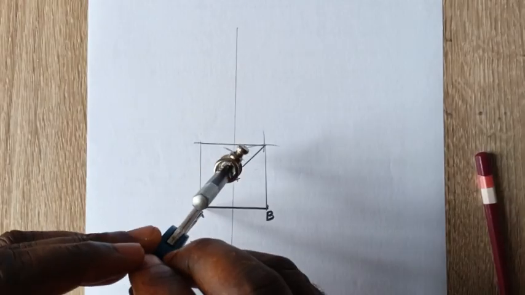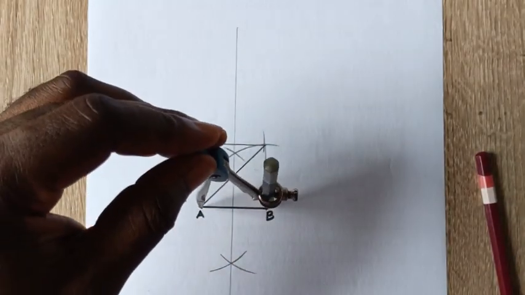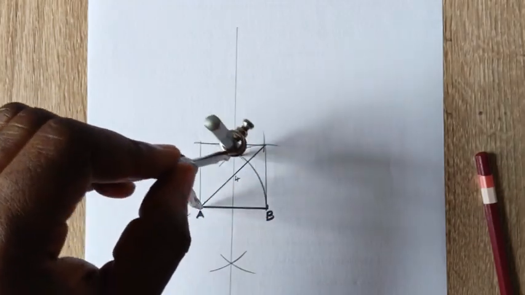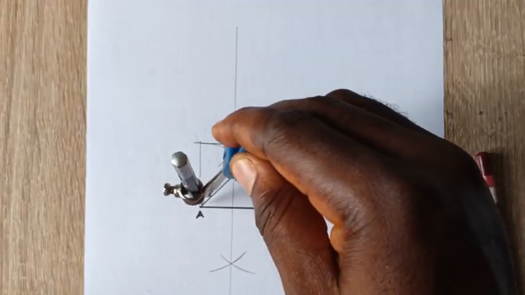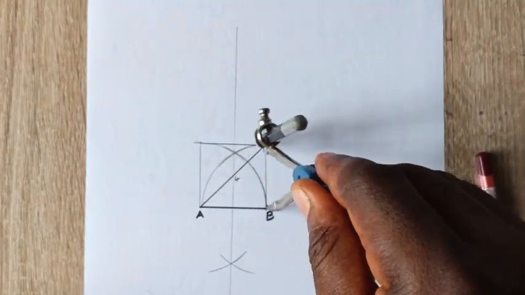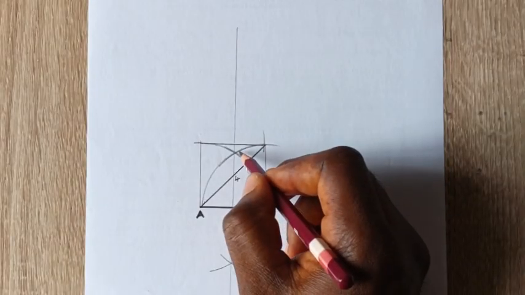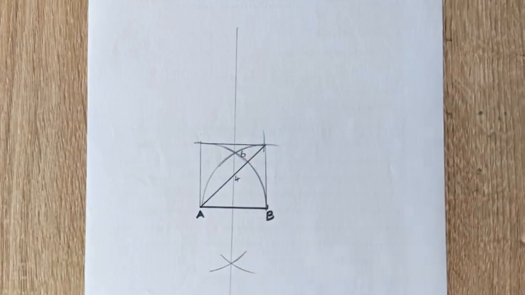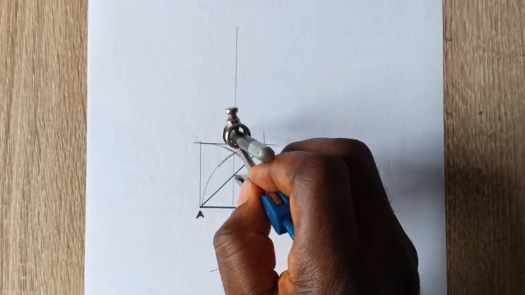So now once you draw a diagonal, you now draw at point A, you draw a semi-arc. And then at point B too, you repeat the process. So now where this line intersects is your point 6. In order to have 5, you bisect these 2 lines.